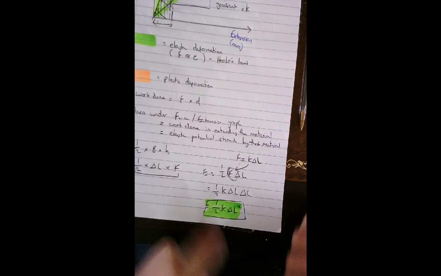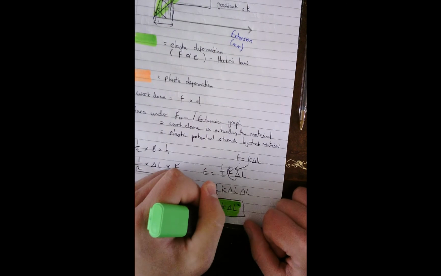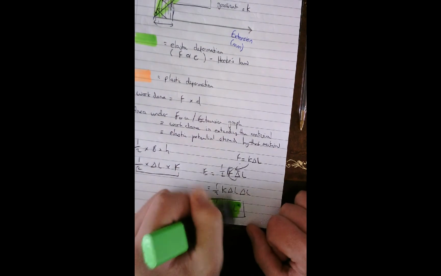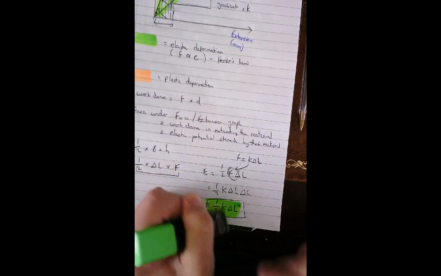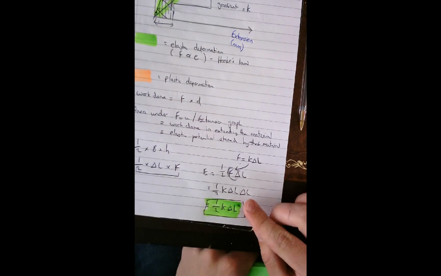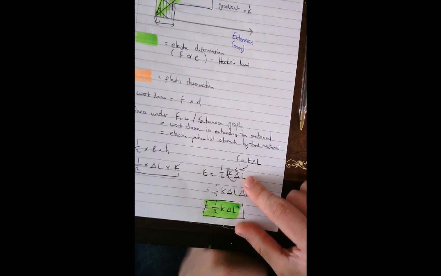But if you're looking for a quick way of working out the energy stored in a spring or material, you're more likely to know the spring constant of that material and the extension rather than the force applied. I know they're very closely related, but if you're looking to work it out quickly, this is a far easier formula to use than having to work out the force and then substitute it into there.